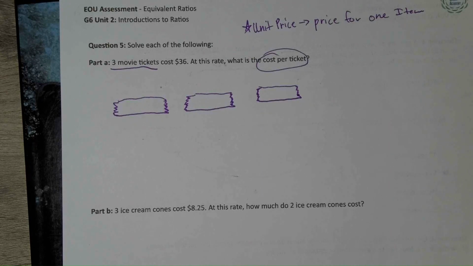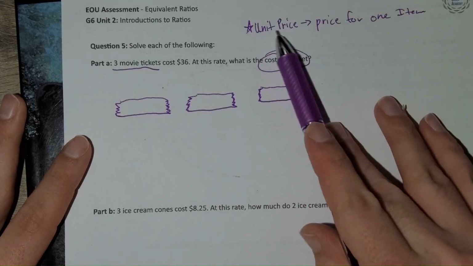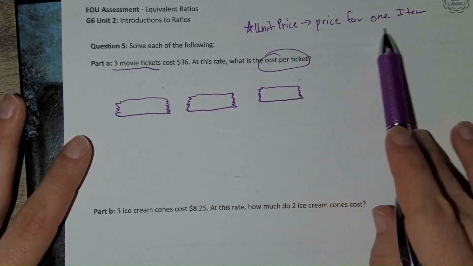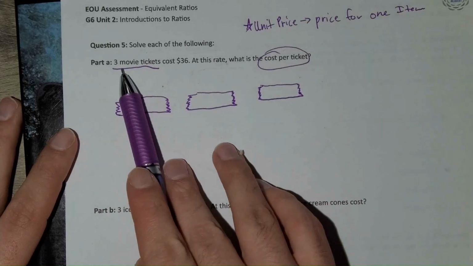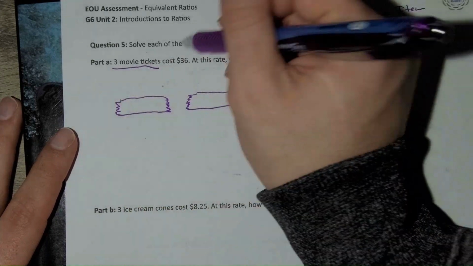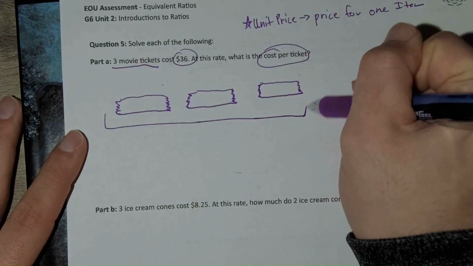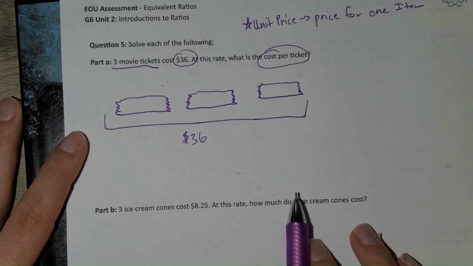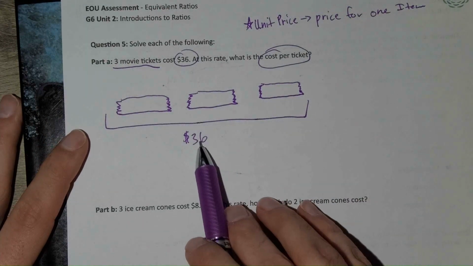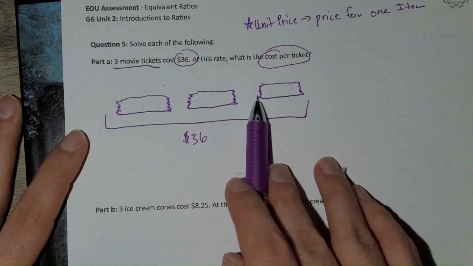All right. So for question 5, we have solve each of the following. So I put the definition here that a unit price is the price for one item, right? How much you spend for one item. Here it says 3 movie tickets cost $36. So that's saying these 3 movie tickets cost $36. And so what we want to ask ourselves is, how do I evenly split $36 into 3 equal groups?